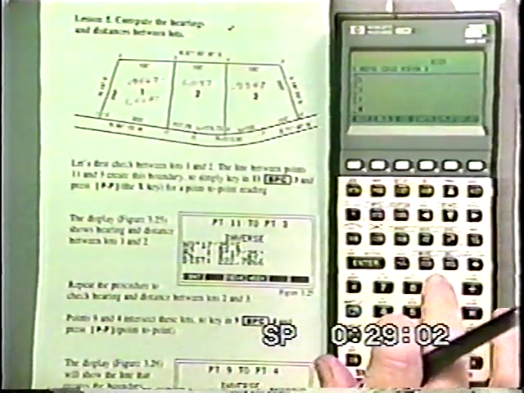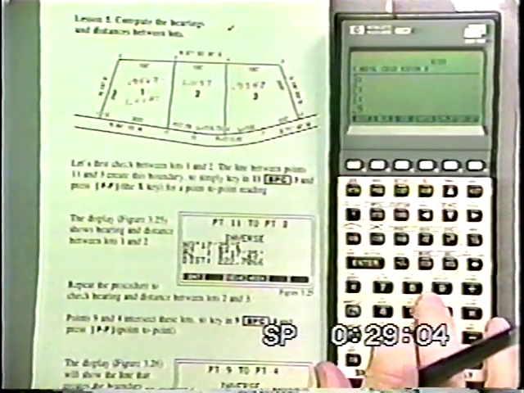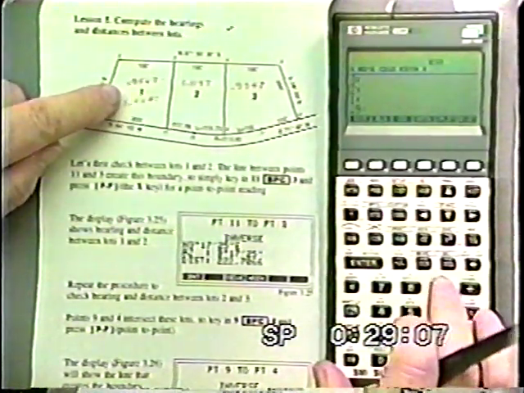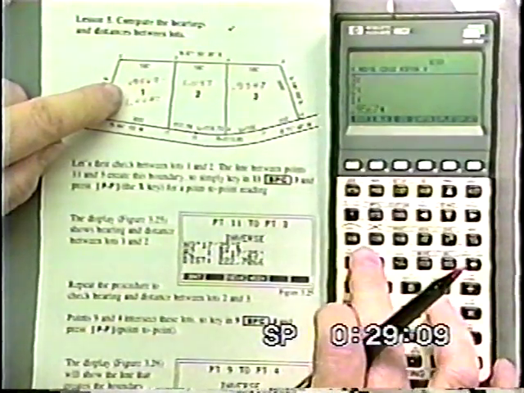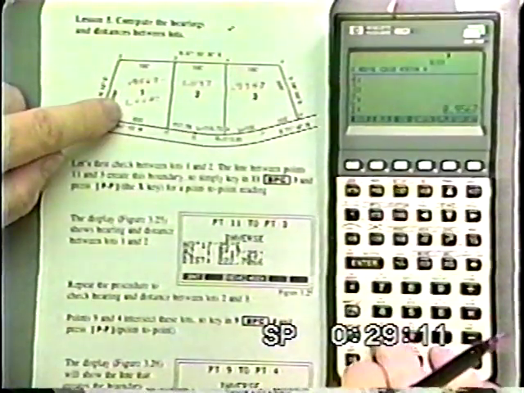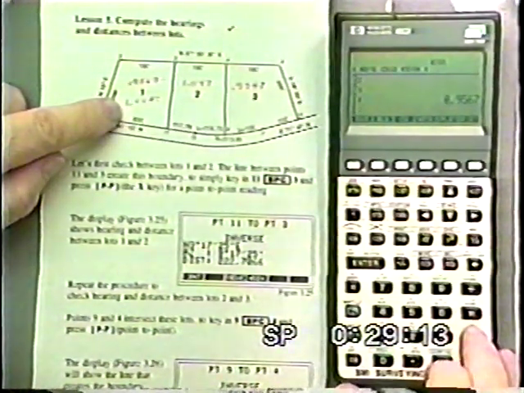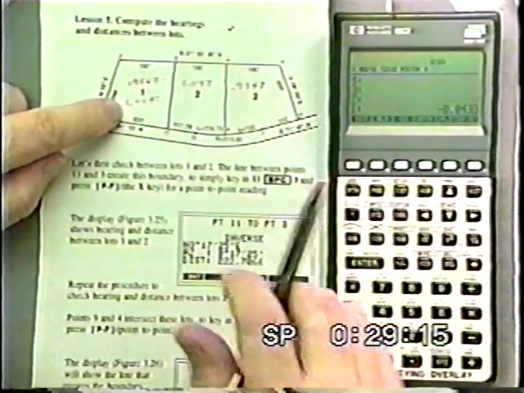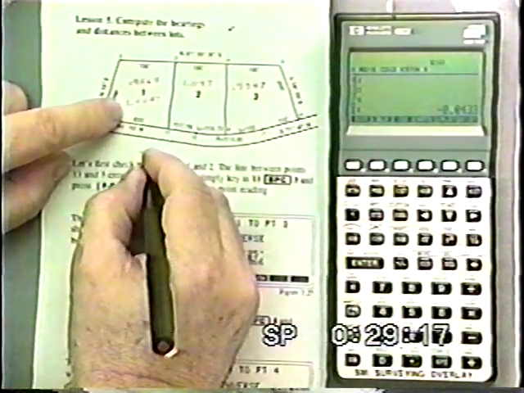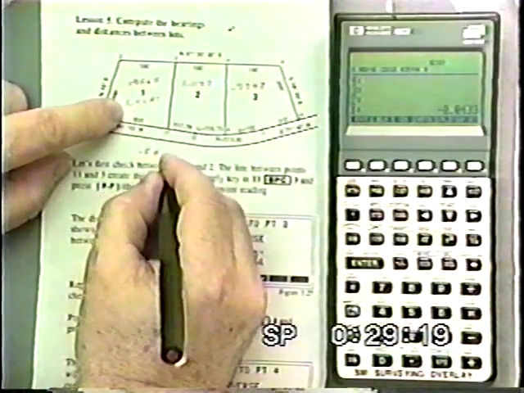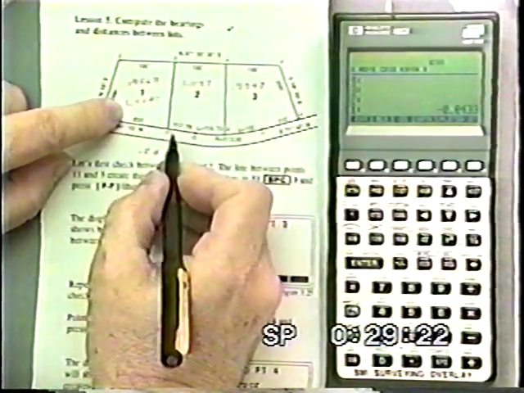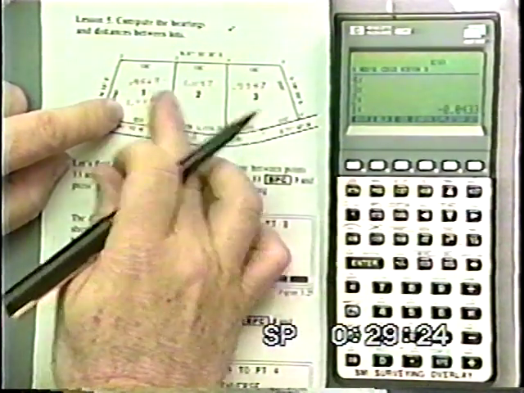We want to go 0.9567, enter, 1 minus. So we want to add 0.0433 acres to this line just to slide it on over.